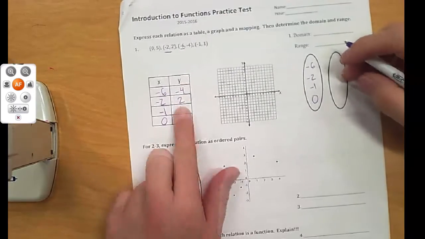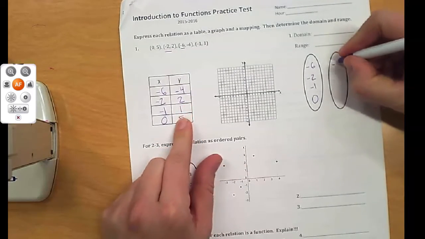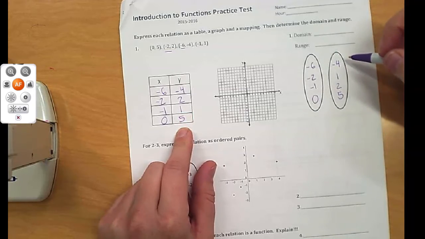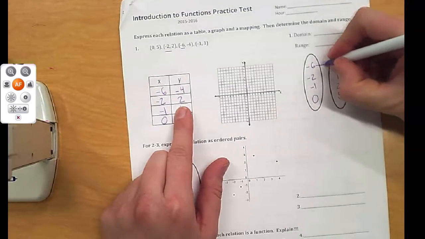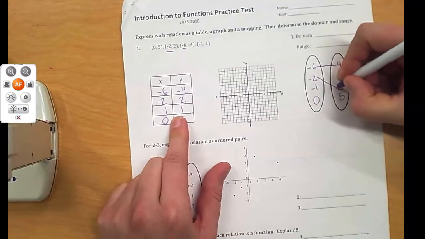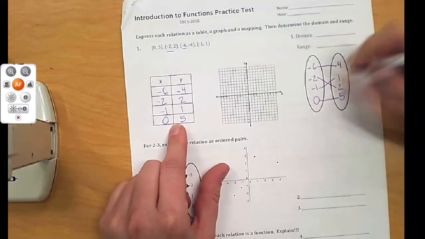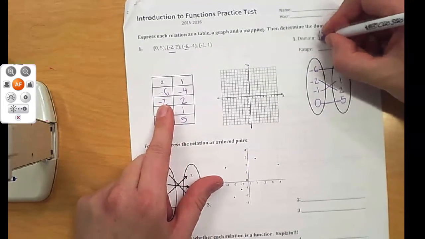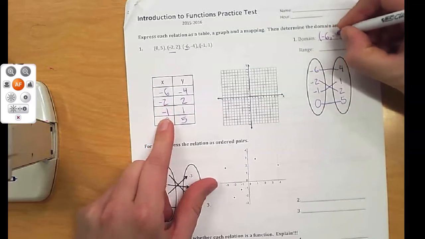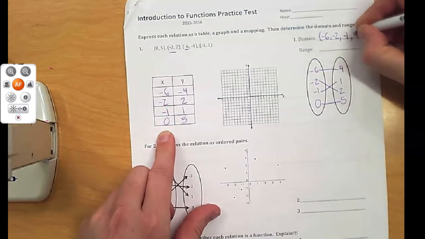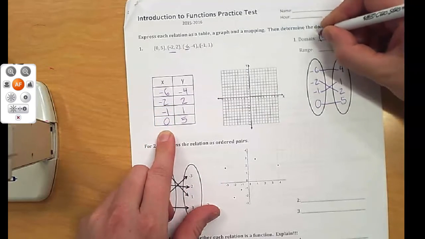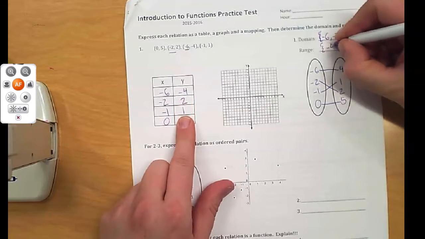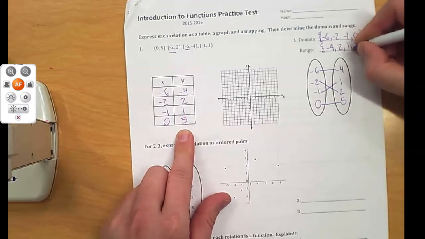We also want the y's in order for the mapping: -4, 1, 2, and 5. If there are duplicates, you only write them once. Arrows between the two. Okay, for domain, we're going to write down our x's: -6, -2, -1, and 0. And for the range, we write down the y's with the squiggly parentheses: -4, 2, 1, and 5.